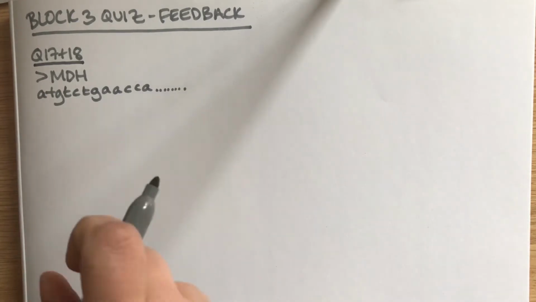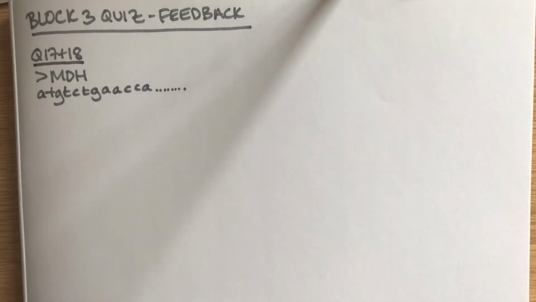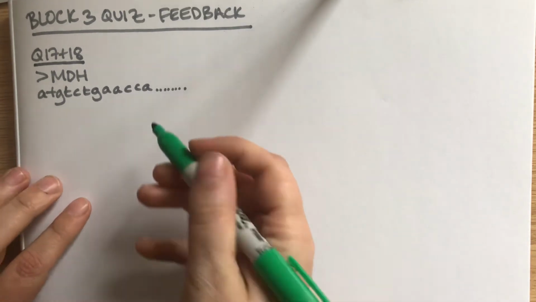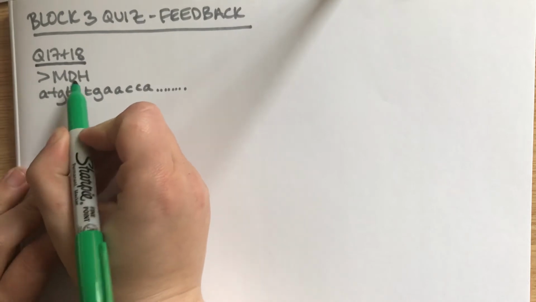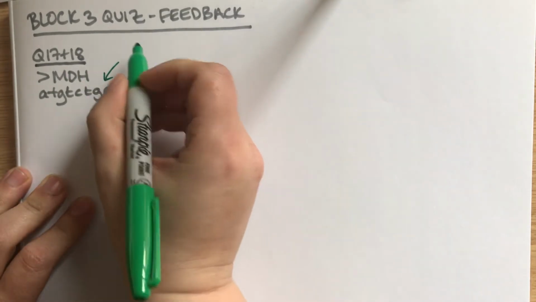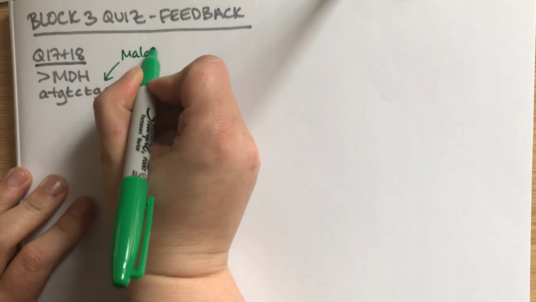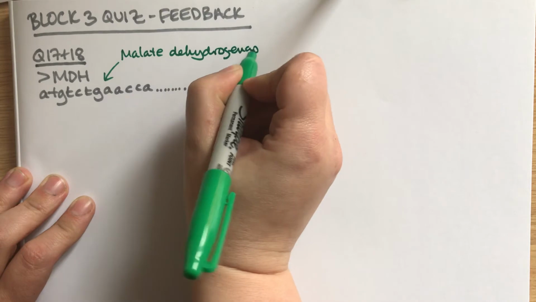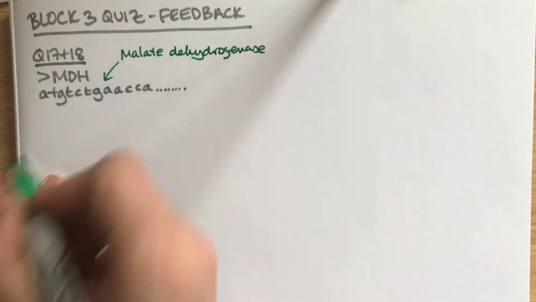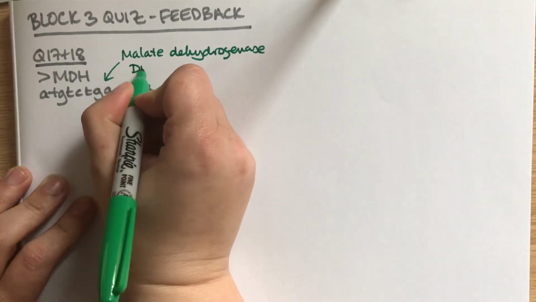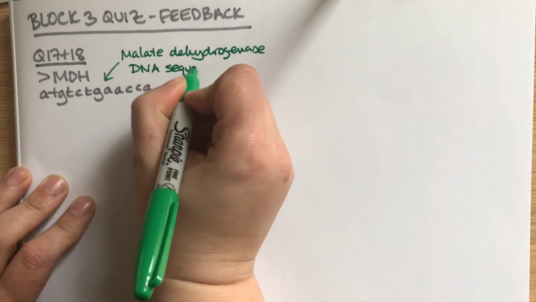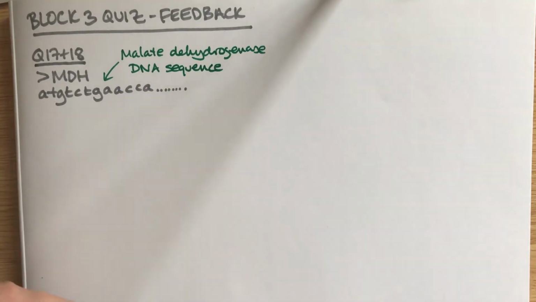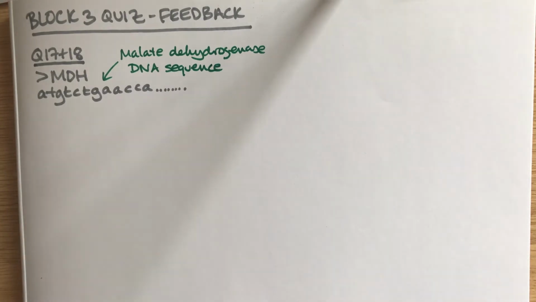What we did was we gave you the sequence of a gene. The gene was malate dehydrogenase, and this was the DNA sequence that we gave you. Actually, it doesn't matter what the gene is for this question, but what is important is to note that this is the DNA sequence that you were given. And we asked you for two things. Question 17 was the corresponding mRNA sequence, and then we asked you for the protein sequence for the first few.